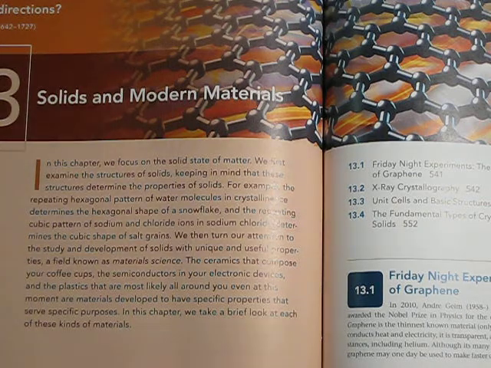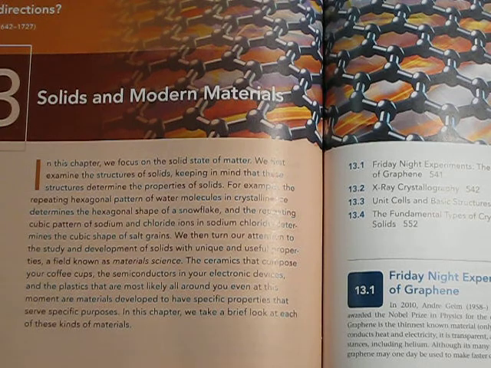All right, our last chapter, solids and materials. We're going to go through this really quick because a lot of the information in this chapter is kind of specialty stuff, and some of it's real cool and very interesting. But at this point in your Gen Chem 1 education, it's really not as important as some of our other topics. So we're going to go through this a little quickly.